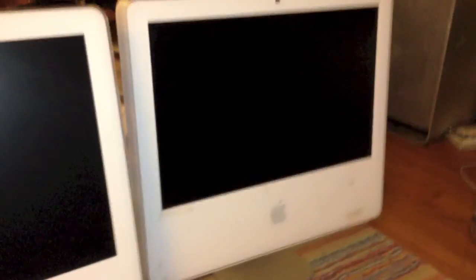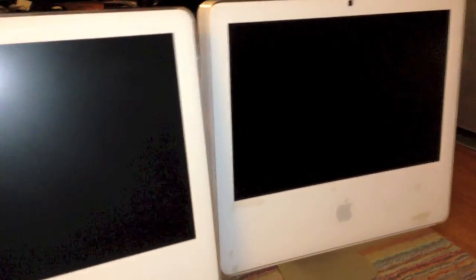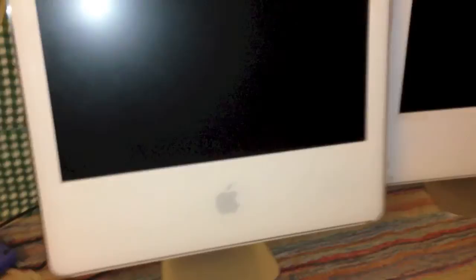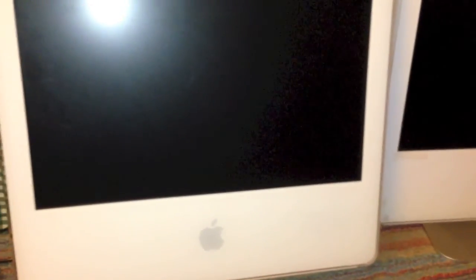Anyways, these are two Intel 2006 iMacs. These are late 2006 iMacs, and they both have the exact same specs. I'll go ahead and go over the specs now. Both of these machines have a 2 GHz Intel Core 2 Duo, 2 GB of DDR2 memory, an ATI Radeon X1600 graphics card with 128 MB of video memory, and a 160 GB hard disk.